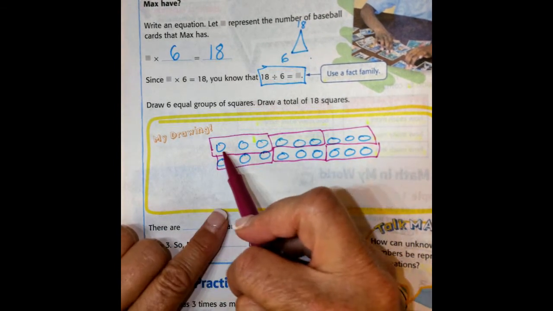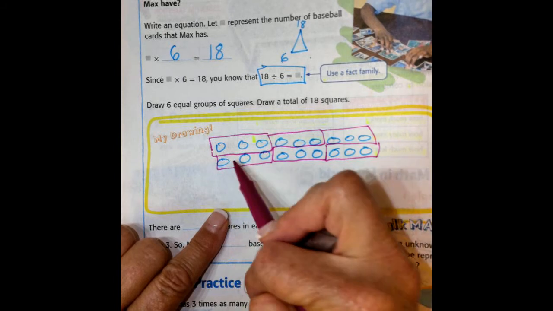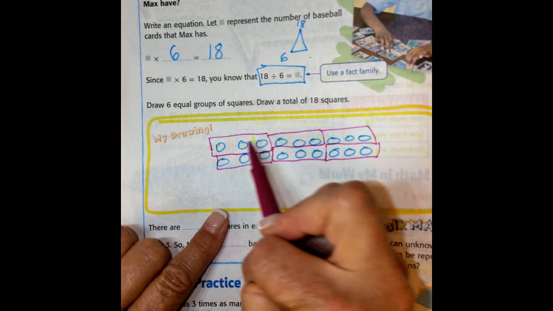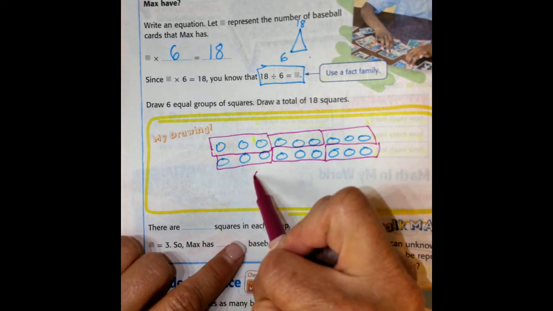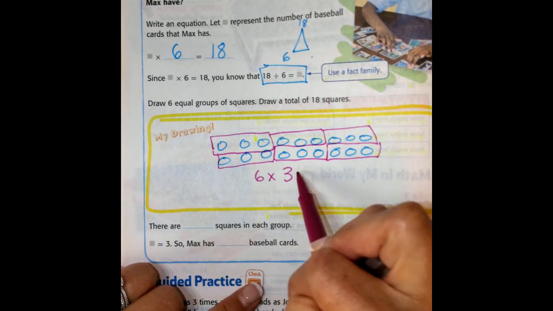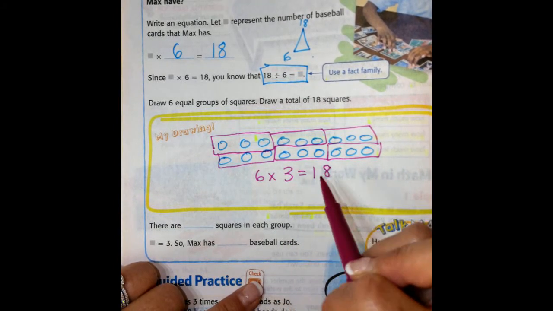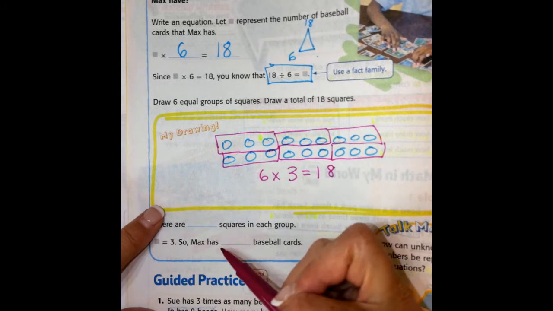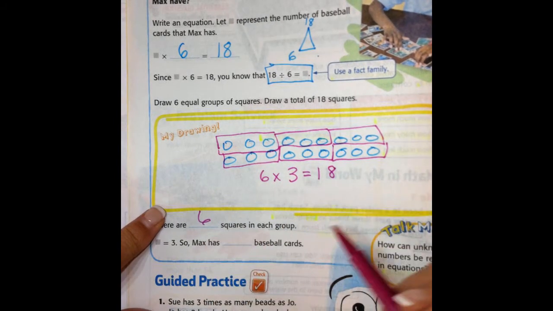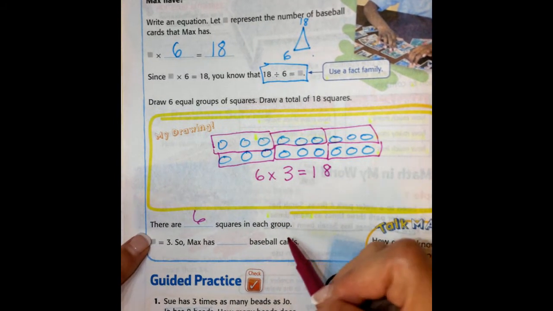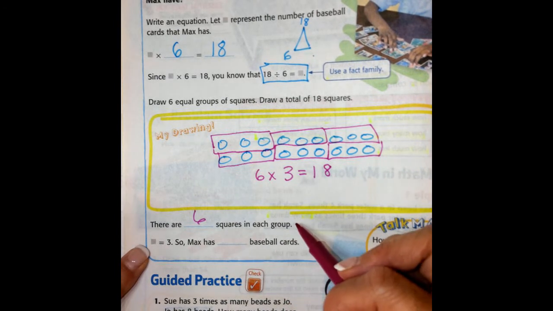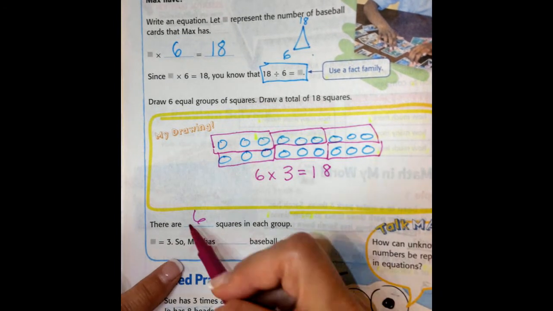And let's see, when I did them like that, I knew that there were 6 groups, and each group has 3 in it. So 6 times 3 equals 18.